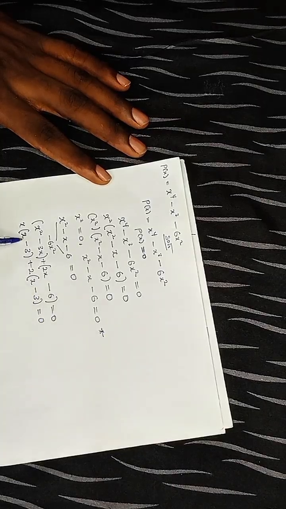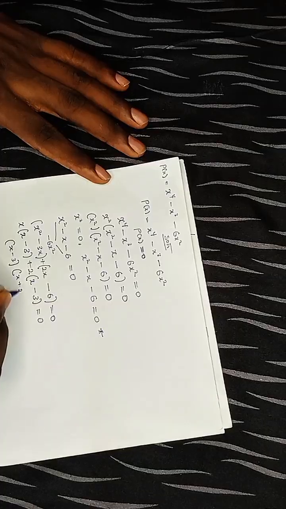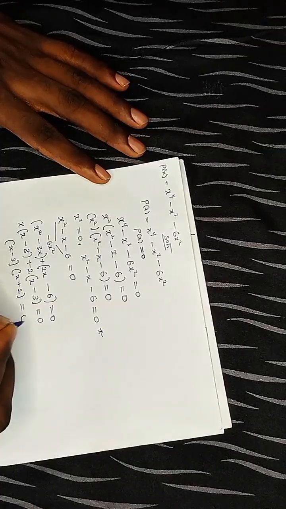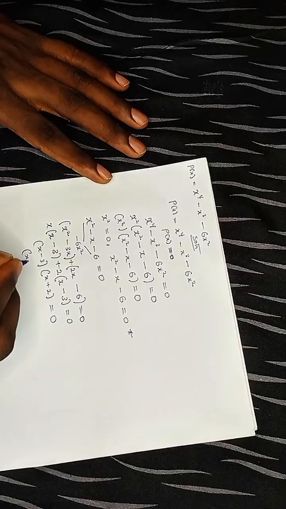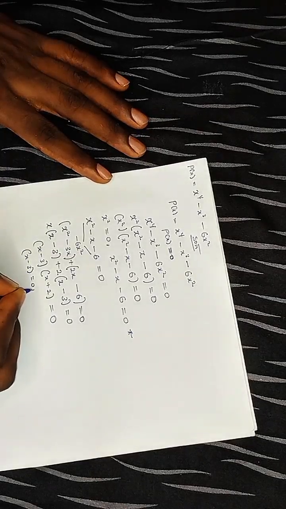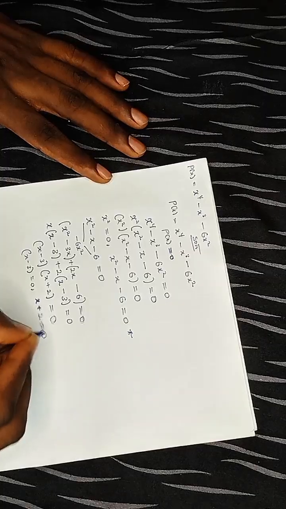Since these two brackets are the same, I'll just pick one, which is x minus 3, and put the ones outside the bracket inside the bracket, which is x plus 2, everything equal to 0. So what does it mean? This means that x minus 3 is equal to 0, comma, x plus 2 is also equal to 0.